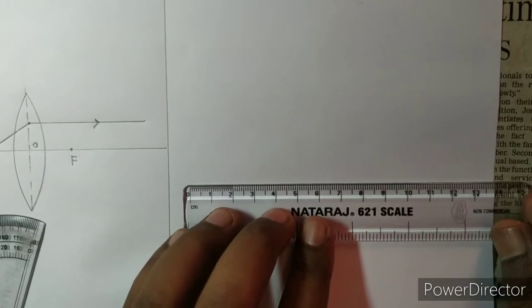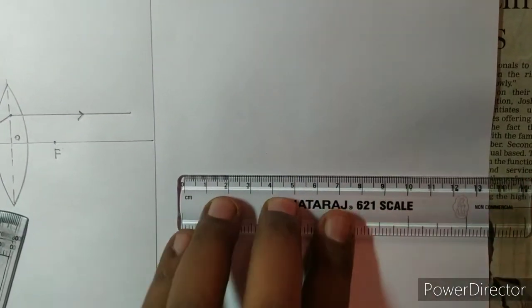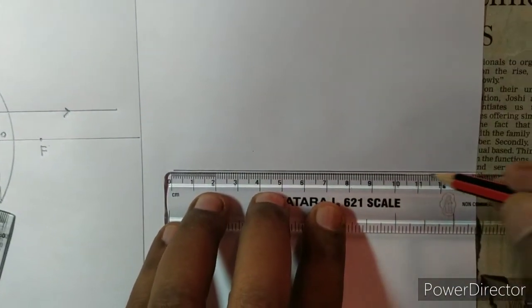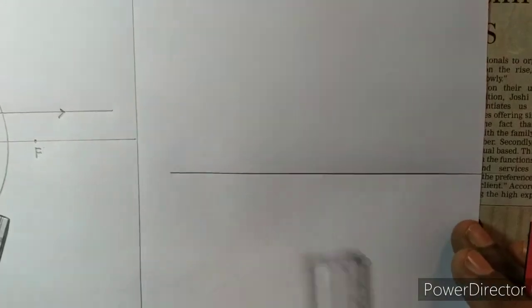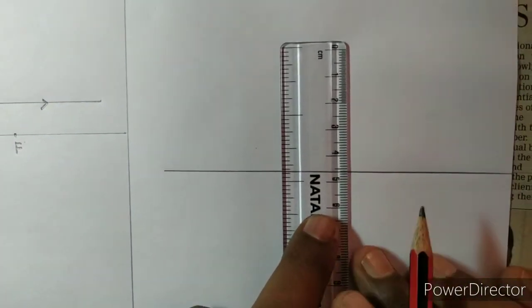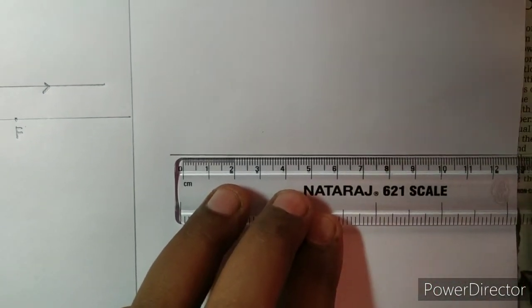So now for simplicity I have drawn a ray diagram for a convex lens by placing an object beyond 2f. Only one I am going to show here, just as an example. So let's draw. Okay, let's divide this line into 5 equal parts at least.